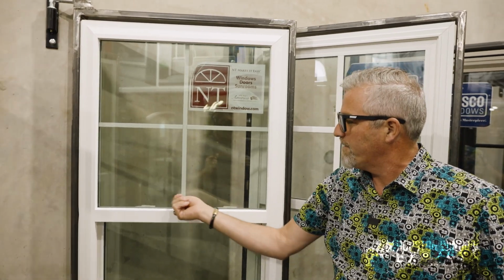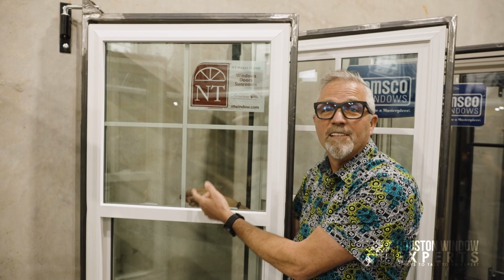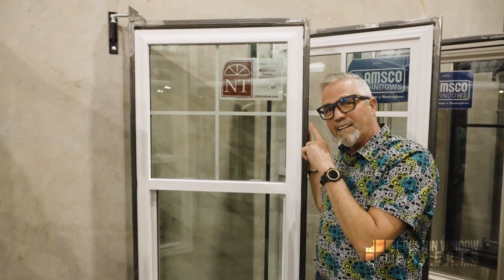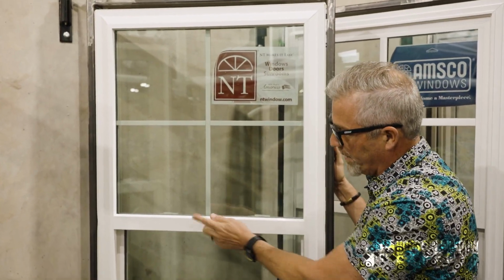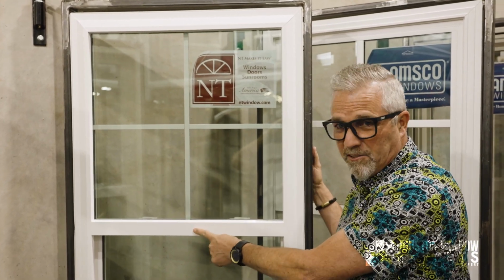See, I can't touch that grid. I can't feel it. It's between the two panes of glass. Really convenient and great for keeping the window clean. But if you notice, it's not as realistic looking as the one we had over there, because once it gets behind the low E coating on the glass, that is a white grid, but it's not nearly as white as the window.